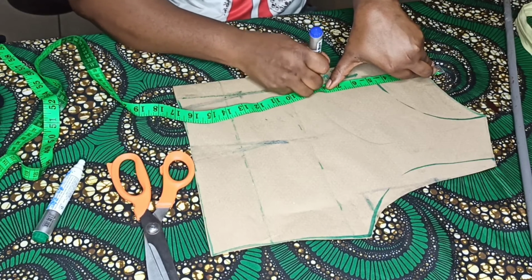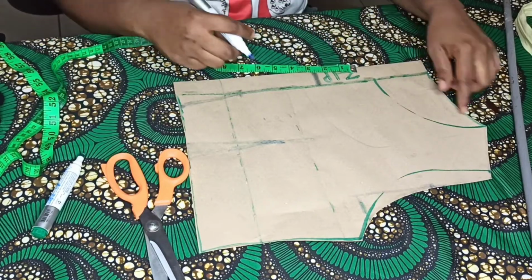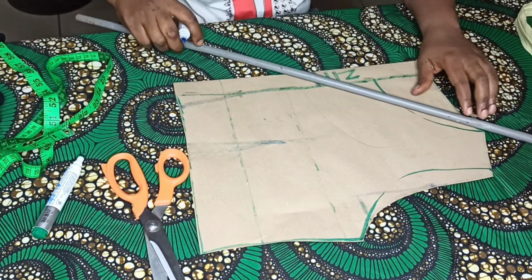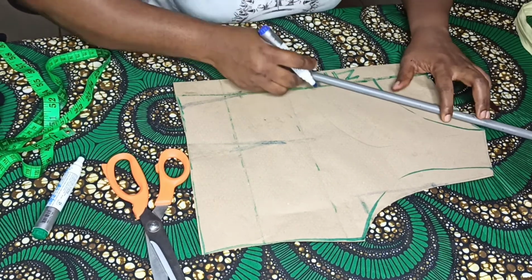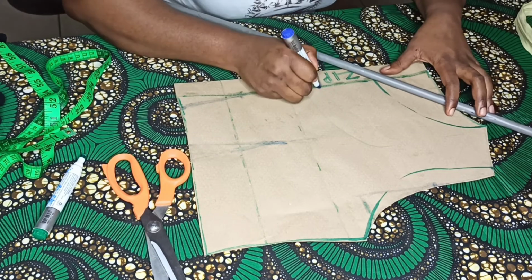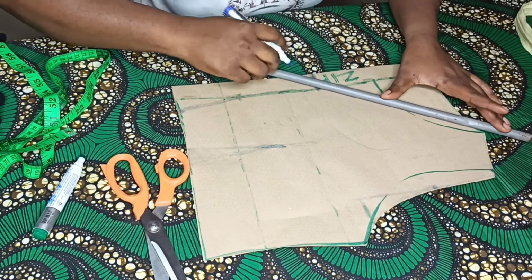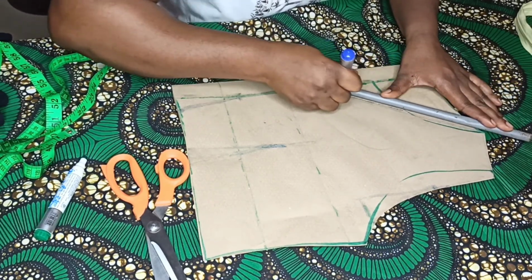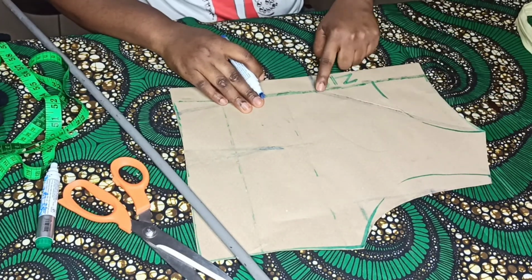What you now do from this point of your shoulder line, don't take it down to your zip area. Remember, this is your zipper allowance, so this is where you'll be stopping. So you just have to rule a straight line from here down. I don't know if you guys can see it.